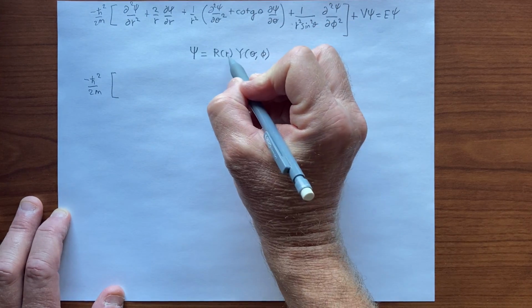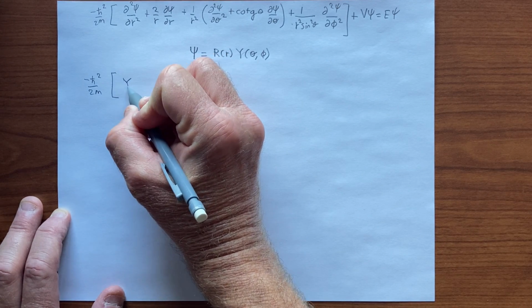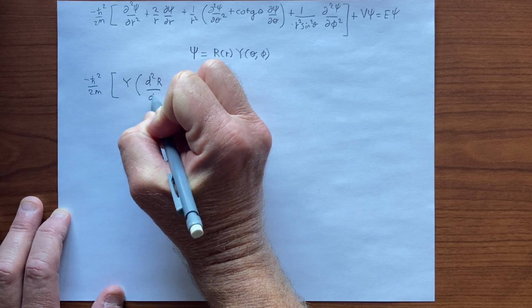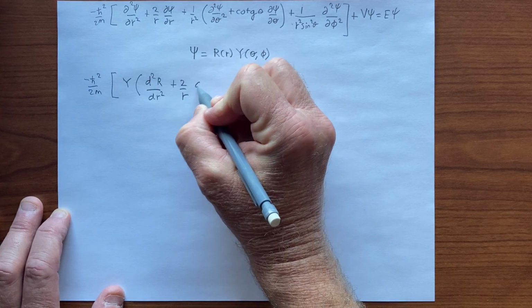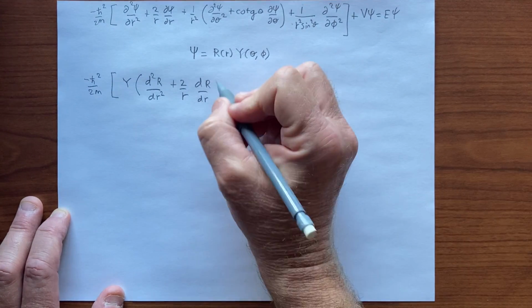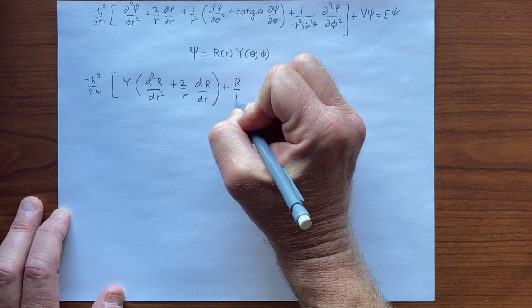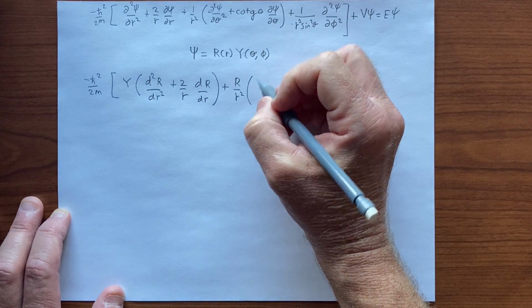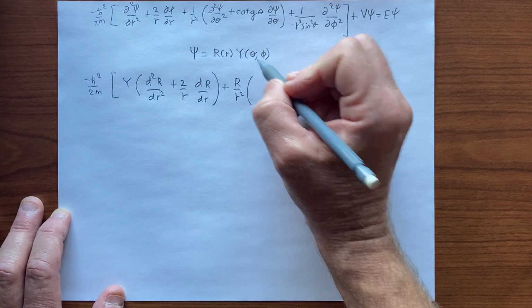Here we only operate on this object, and so we'll take this y part out. And we'll have that and that, where this is this function. Then we have that function over r squared, right? Because we're doing this. So we're pulling this part out, but we have to operate on this part.